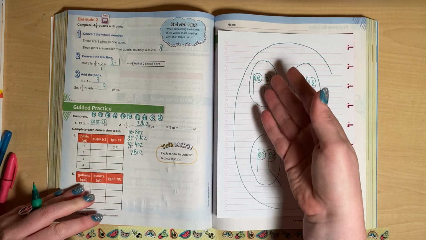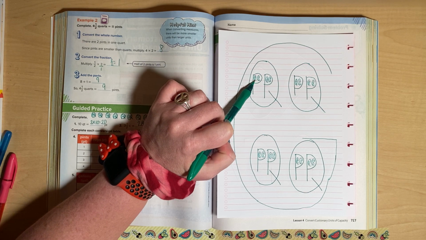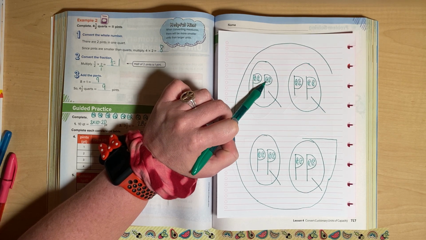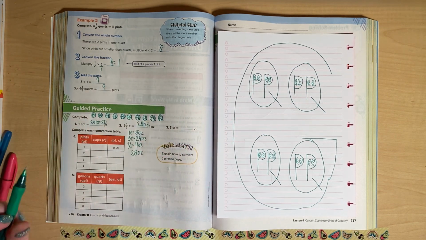Okay, if you wanted to refer over here for 3.5 cups, you could kind of do it this way. 8, 16, 24, and then half of that would be 4, so 28. So you can kind of refer to this also.